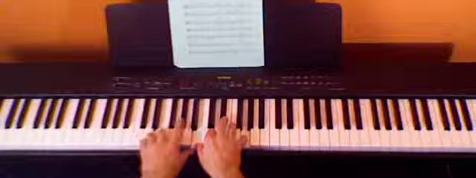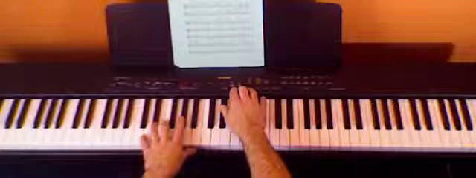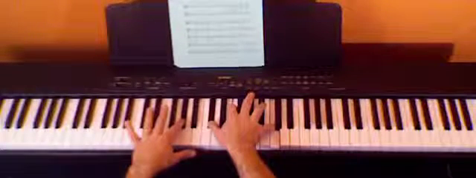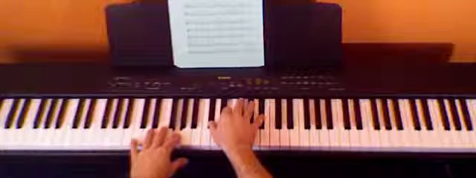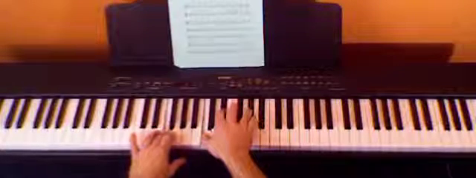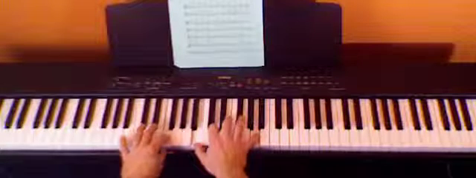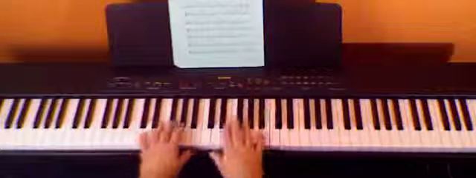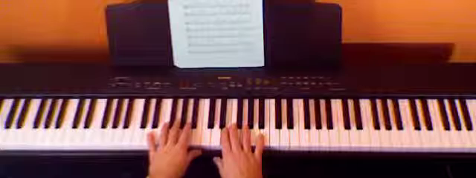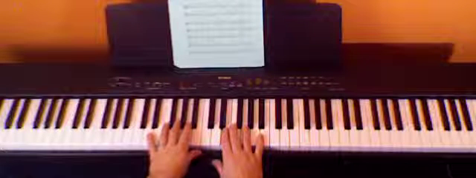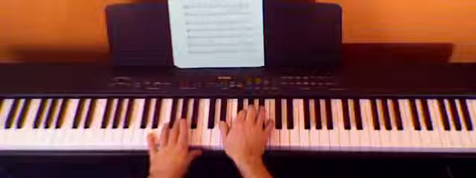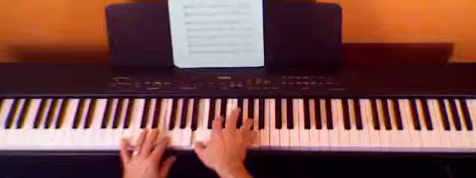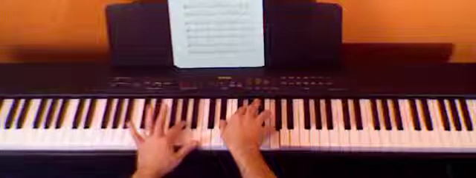Now let's try that much with the track. Here goes. 1, 2, 1, 2, 3, 4. Okay, let's look at the next part now. Remember, in each of these drop 2s, there's 2 different inversions. In the first phrase, the A section, we did it in this inversion. Starting with the drop 2.